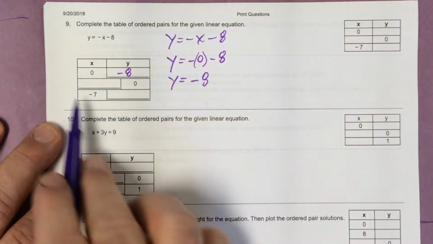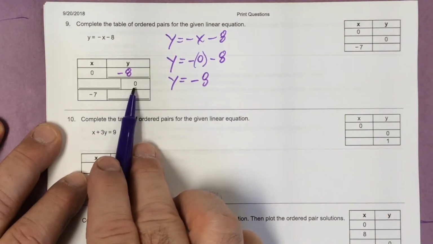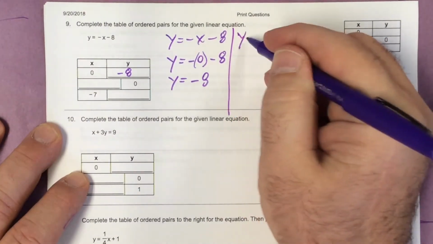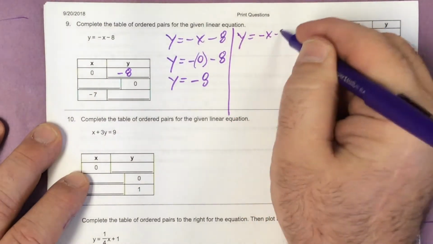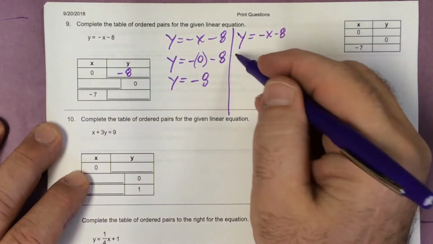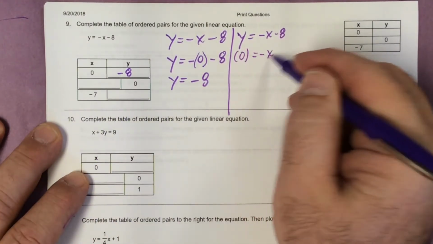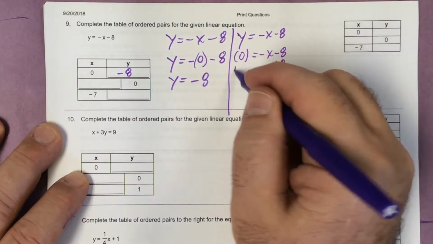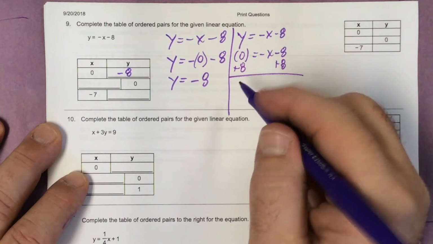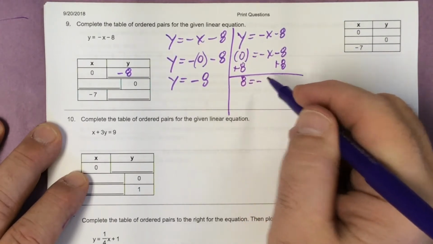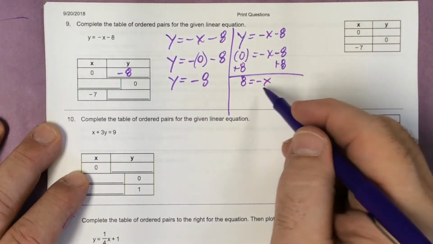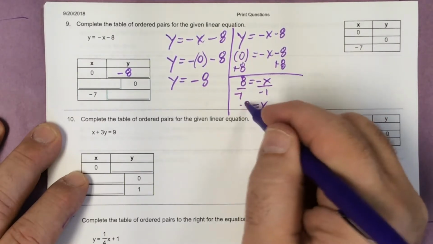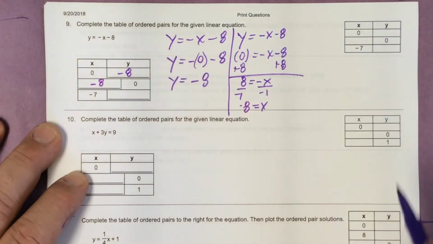In the next problem, we're given that y is equal to 0. So in the equation, y equals negative x minus 8. Since y is equal to 0, we're going to put that here. What I'm going to go ahead and do is I'm going to add 8 to both sides now. So I'm going to make this 8 is equal to negative x. And then if I divide both sides by negative 1, I'll get x is equal to negative 8. So that's going to be negative 8 here.